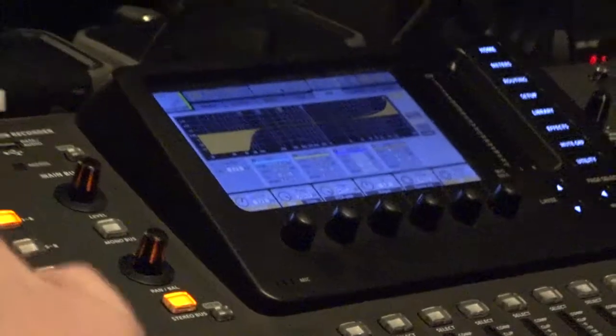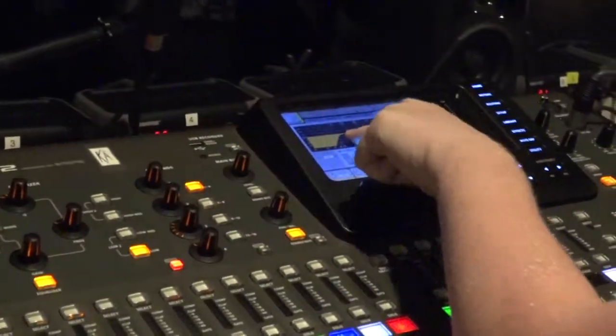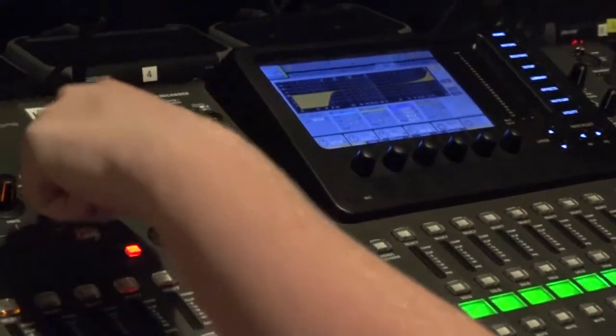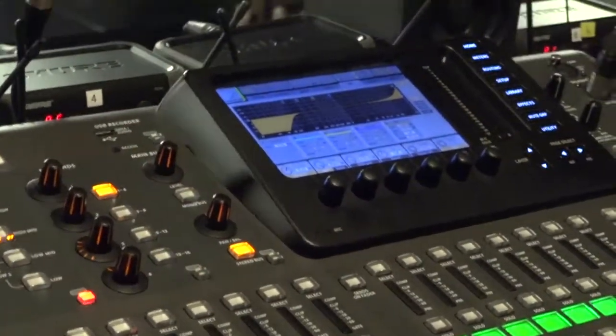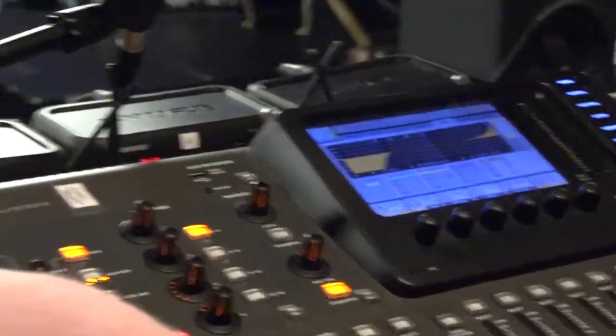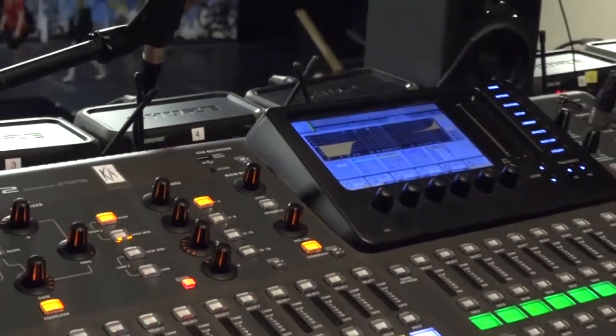So you go through each one of these. If you can see, as I push low, it goes down to this one here. If I push low mid, it goes to 2, 3, and 4. So that's how you adjust that for a microphone. And you can do that for any of these microphones and any of the inputs, if that makes sense.